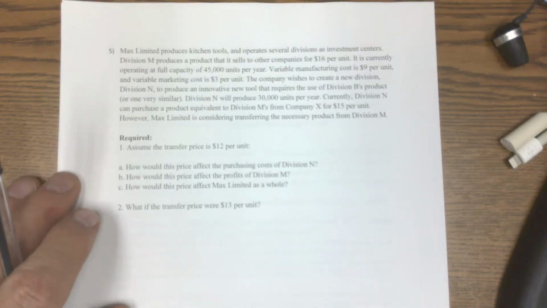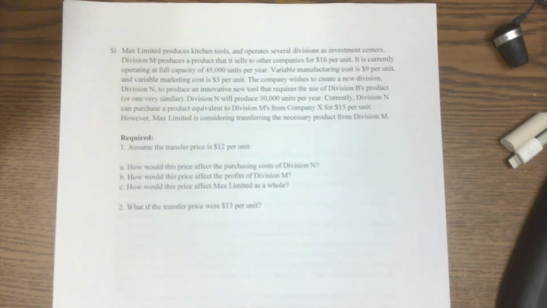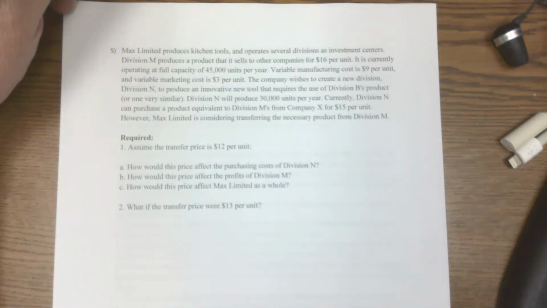Number 5. We've got Max Limited, which produces kitchen tools and operates several divisions as investment centers. Division M produces a product that it sells to other companies for $16 a unit. It is currently operating at full capacity, 45,000 units per year. Variable manufacturing cost is $9 per unit, and variable marketing cost is $3 a unit. The company wishes to create a new division, Division N, to produce an innovative new tool that requires the use of Division M's product or one very similar. Division N will produce 30,000 units per year.